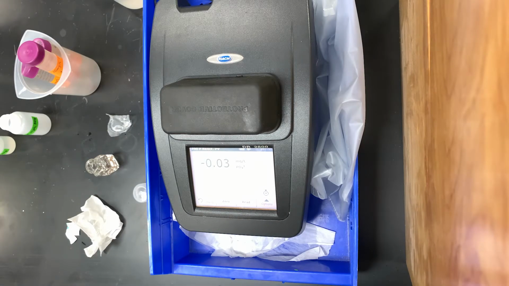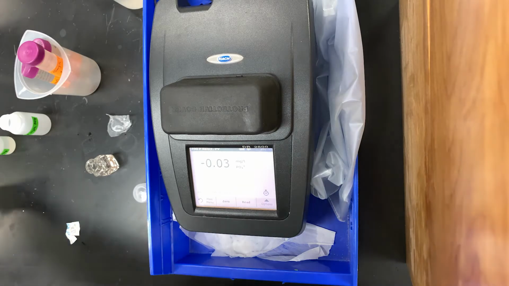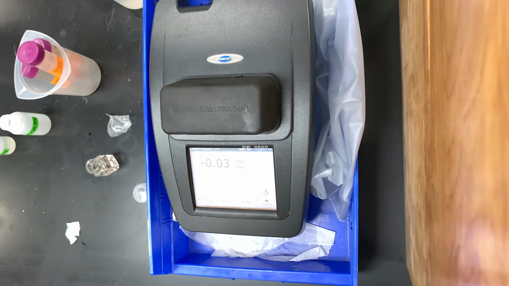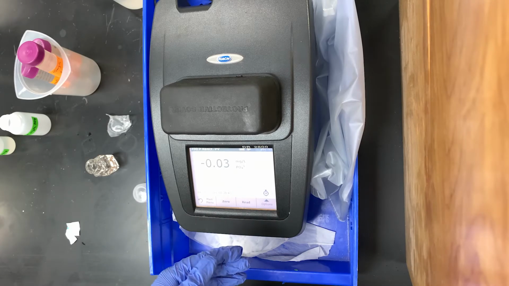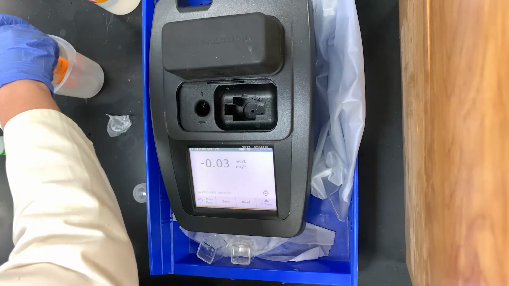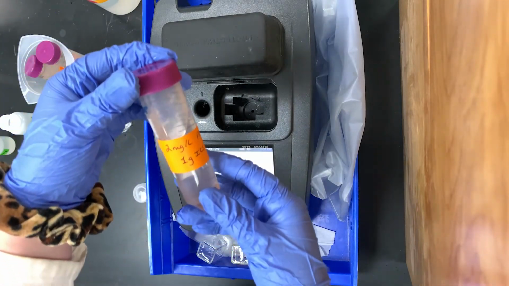So we're actually getting a negative concentration for this standard, and this is just likely due to there being 0 phosphate left in the solution. So that just means that the sand was able to absorb all of the phosphate from the solution. So this final concentration of the 1 milligram per liter solution is effectively 0.